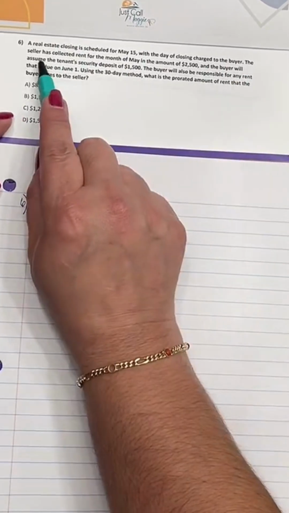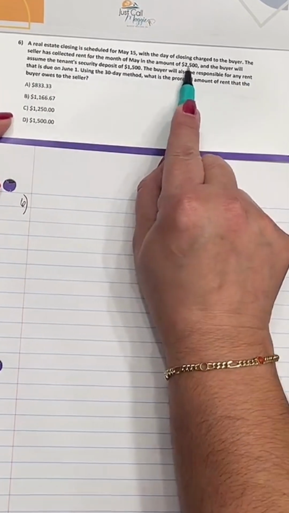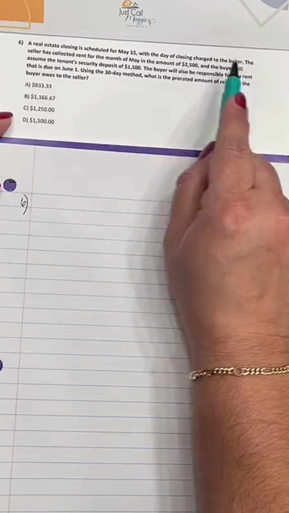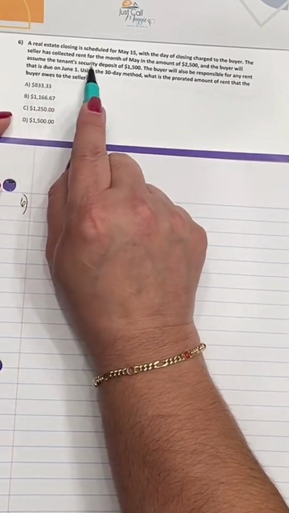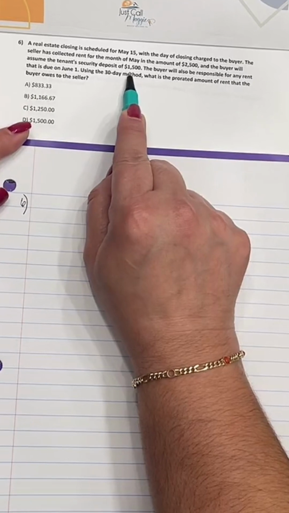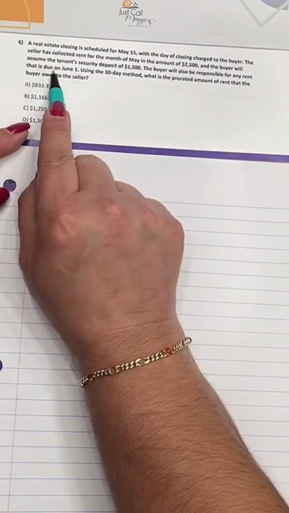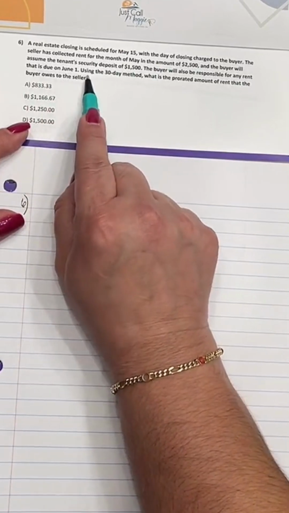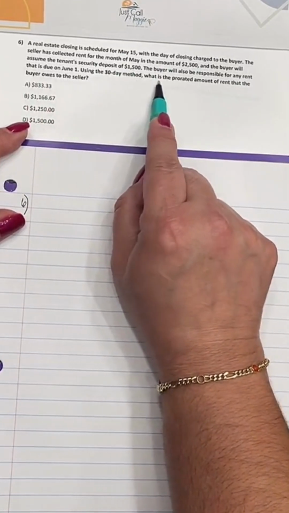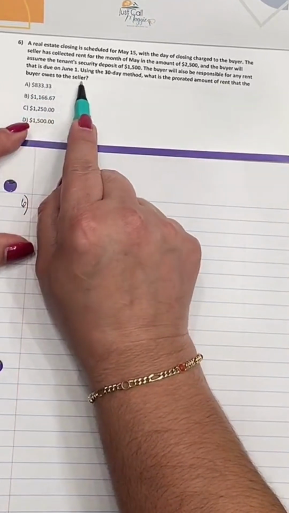It says the seller has collected rent for the month of May in the amount of $2,500 and the buyer will assume the tenant's security deposit of $1,500. The buyer will also be responsible for any rent that is due on June 1. Using the 30-day method, what is the prorated amount of rent that the buyer owes to the seller?